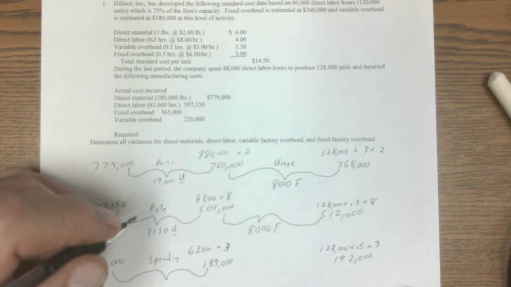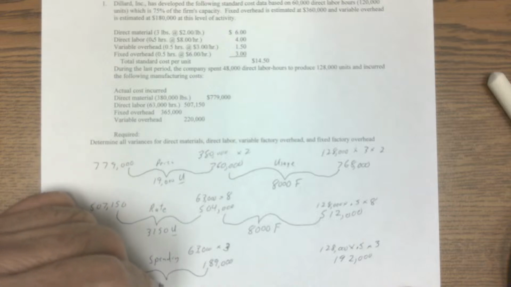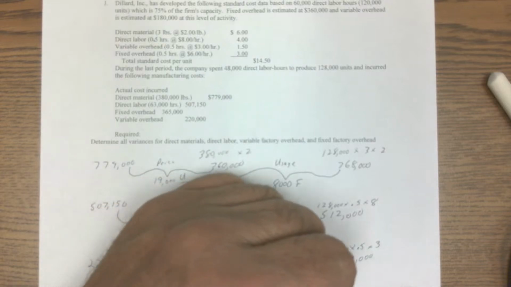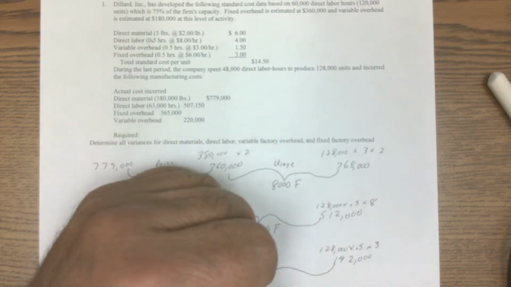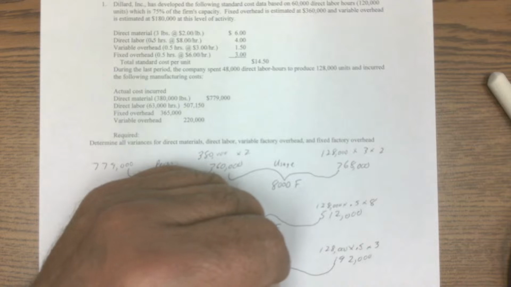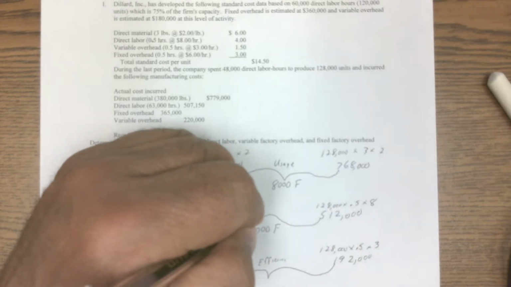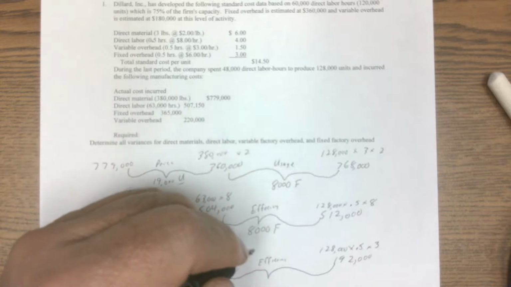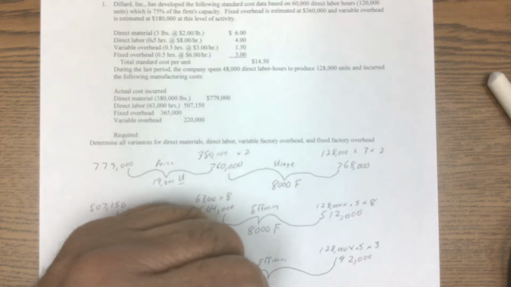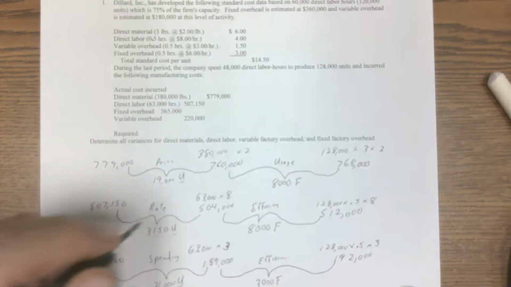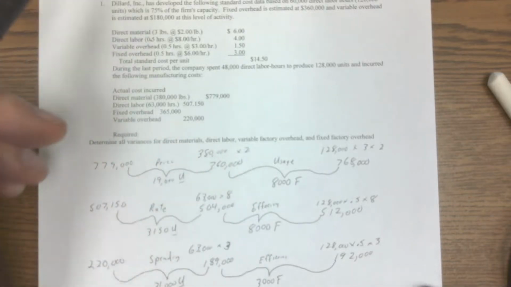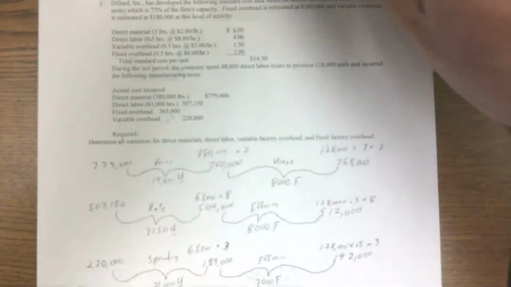Variable overhead spending variance, that'll be 31,000 unfavorable. And this is our efficiency variance. This is also efficiency, but it's the labor efficiency. And that's going to be 3,000 favorable. And generally, like we've mentioned before, those are the same direction.